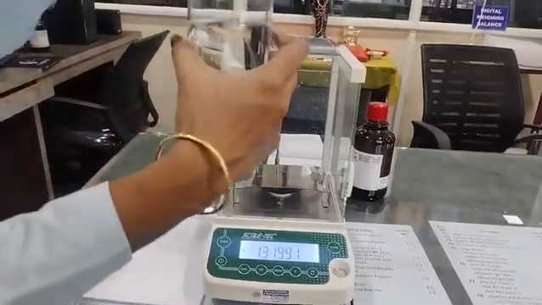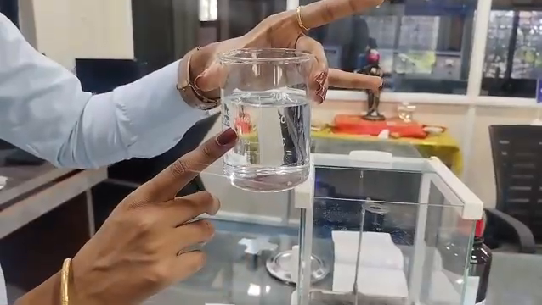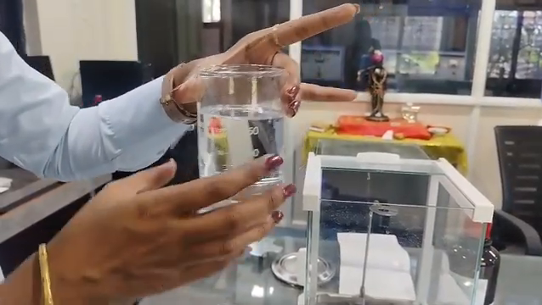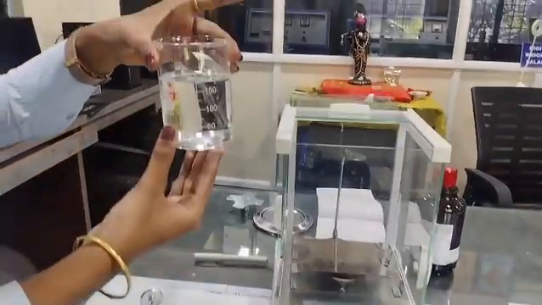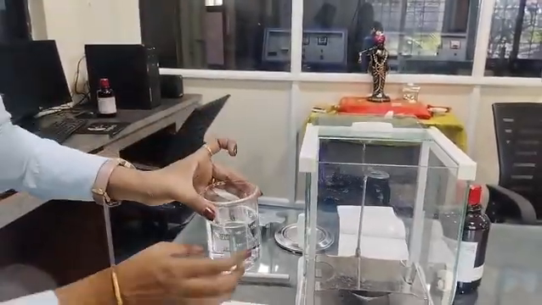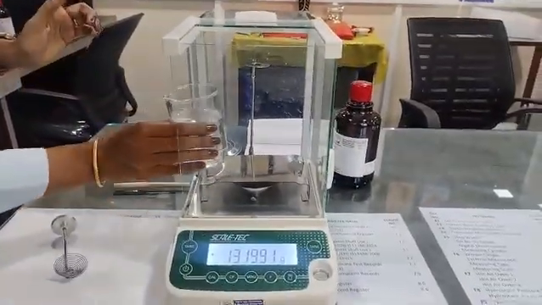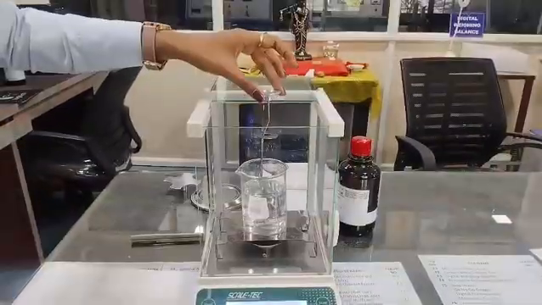So here I have filled the N-butyl acetate in this beaker, because the material we are going to test is made up of LLDPE, which has a density less than 1. So we have to use N-butyl acetate to calculate its density. This stand.